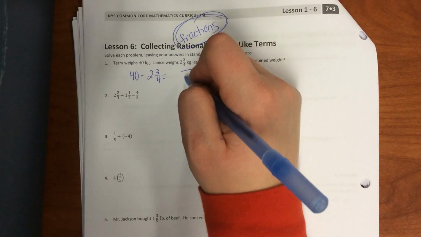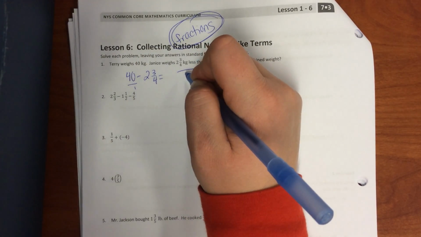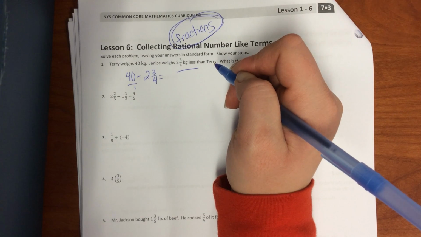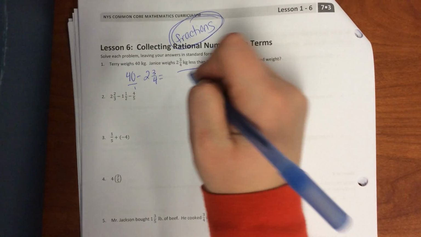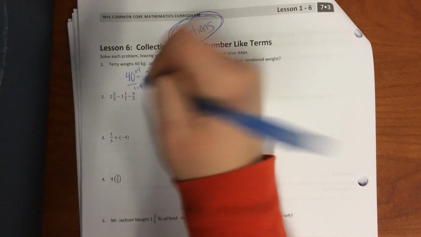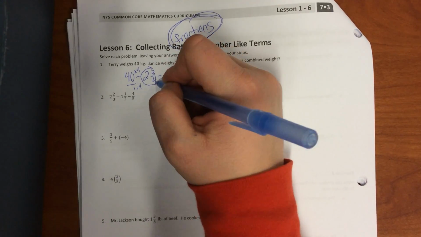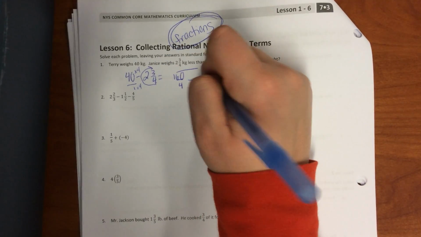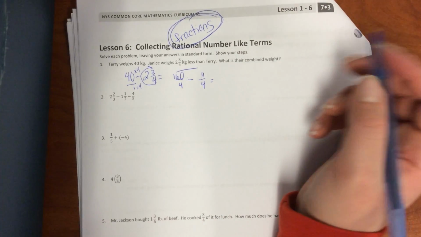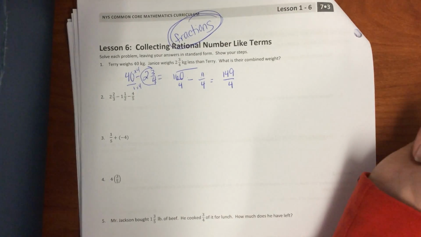So you would need common denominators here. $40 over 1 is going to be out of 4, so times 4, times 4: 160 over 4. Then 8 times... so 11 out of 4. So this is Janice's weight. So 160 minus 11 is going to be 149 out of 4.